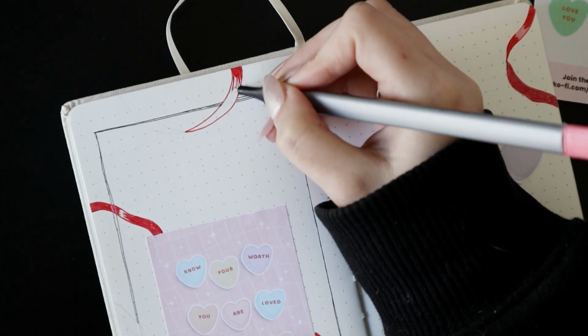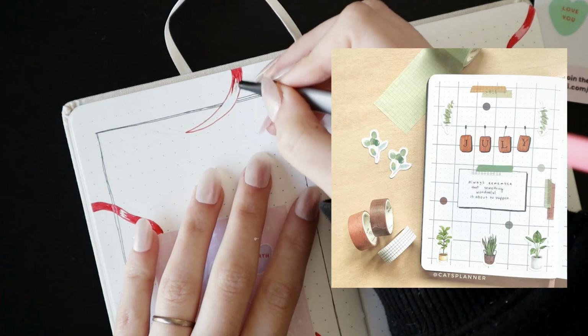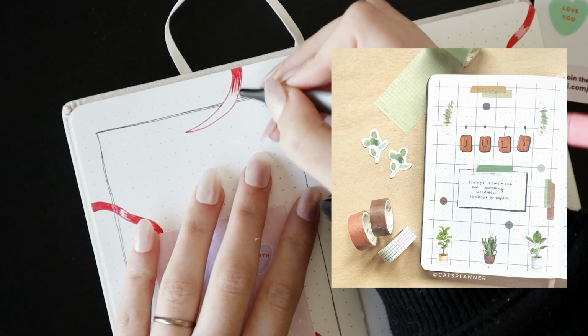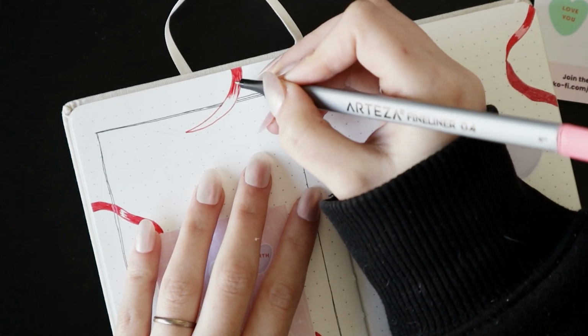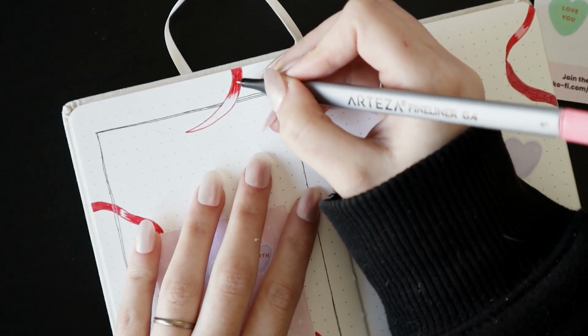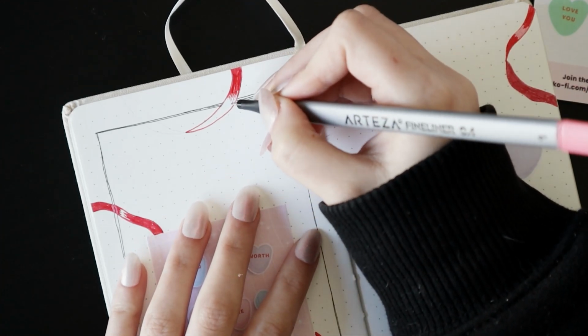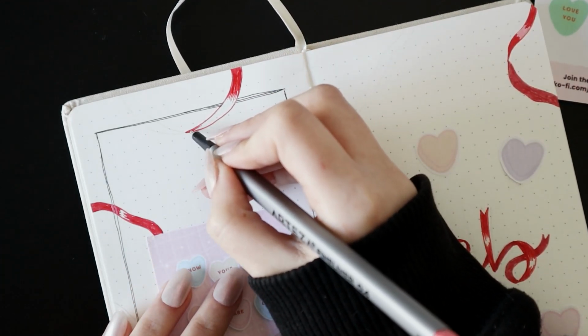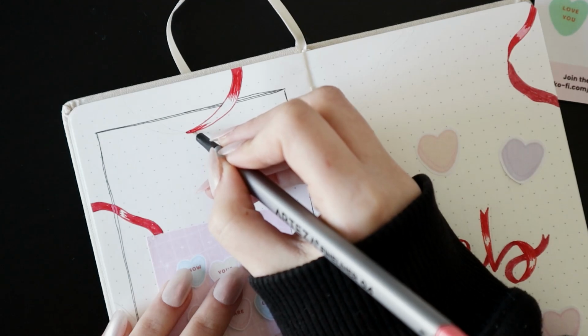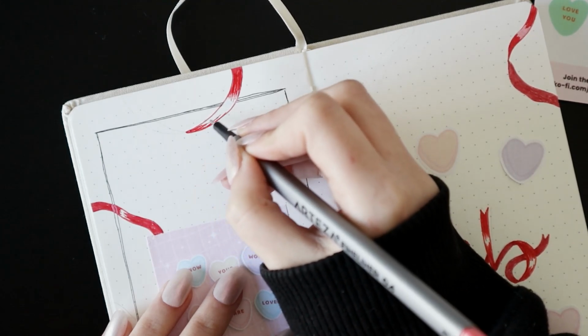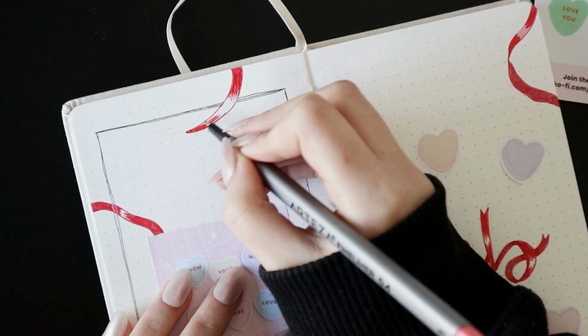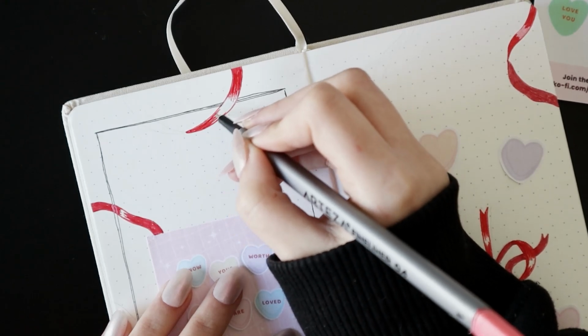For 2020 was July, which is also the most viewed video on my channel, my July 2020 bullet journal setup, which is this garden like peg board plants theme, and it's one of my favorite ones to do because it's really fun. It has a lot of different elements, a lot of different colors, and it was just one of my favorite themes of all time as well.